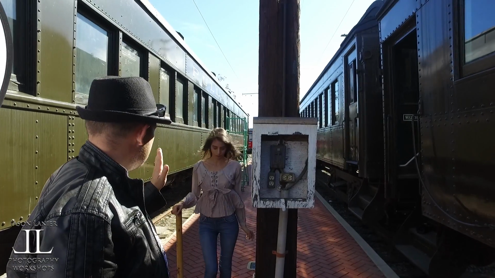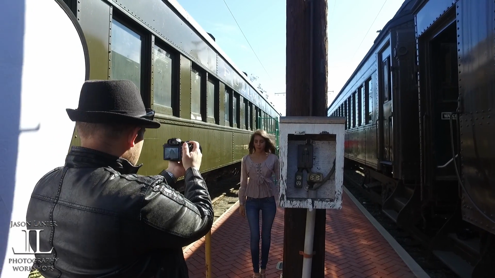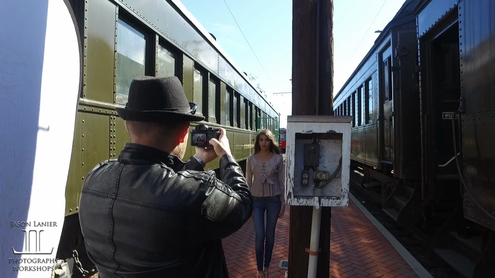I'm going to have you take 2 steps back just so we can see more of the train cars. There you go. Thank you. There we go. It gives us better lines to look at.